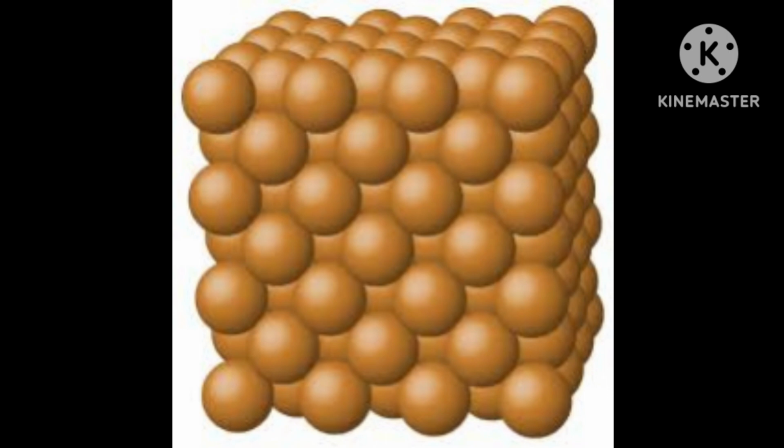Yet most of these are gases or liquids at room temperature and pressure. Solid SO2 and solid NH3 are examples of polar molecular solids.